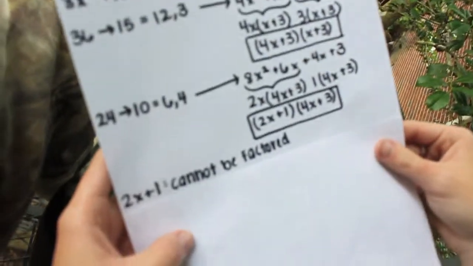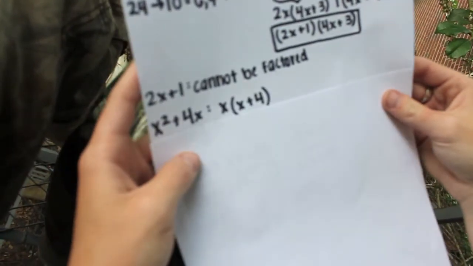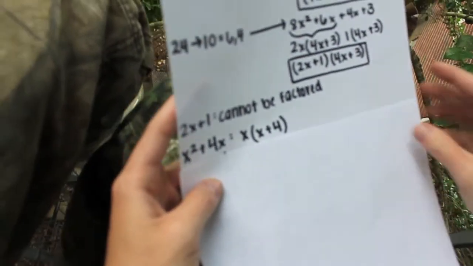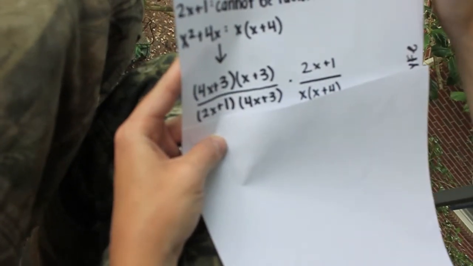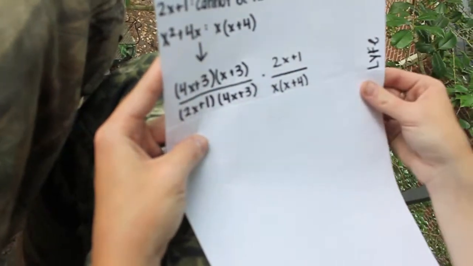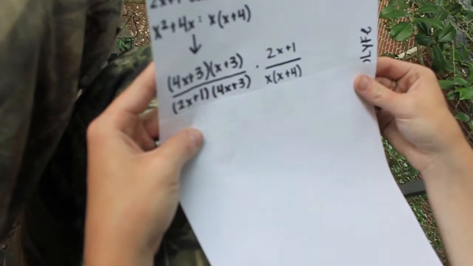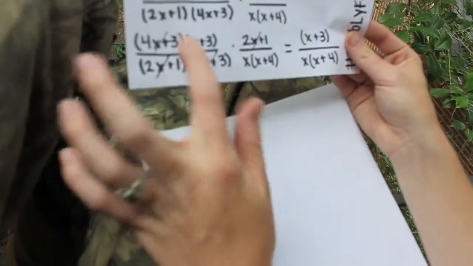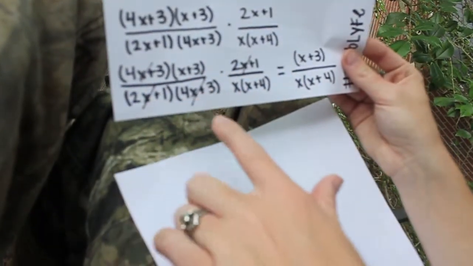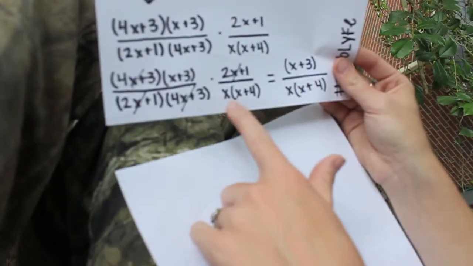Then you look at this term, 2x plus 1, and that cannot be factored, so you leave it. Then your last term is x squared plus 4x, and you factor that and you get x plus 4. So then you put it all together and you're left with 4x plus 3, x plus 3 from up here, 2x plus 1, 4x plus 3, times 2x plus 1, x plus 4, and you cross out what you have the same of. So we have 2 of these, and you're left with x plus 3 over x plus 4.